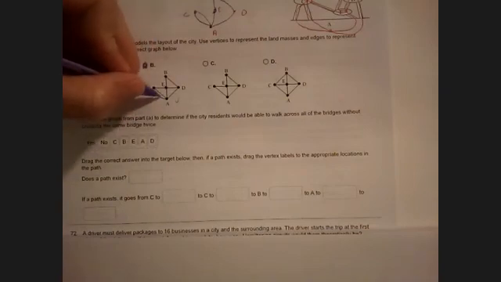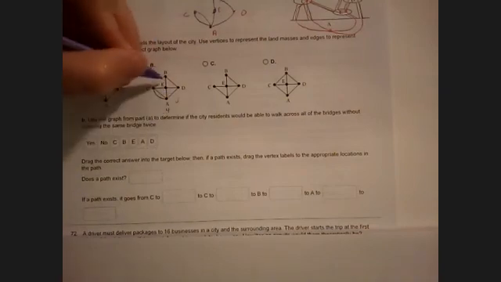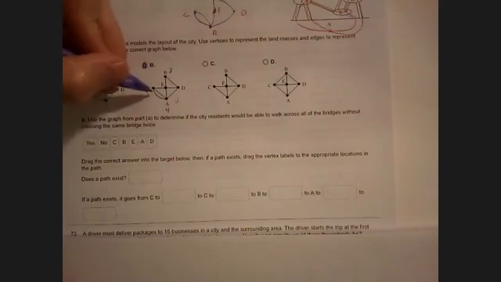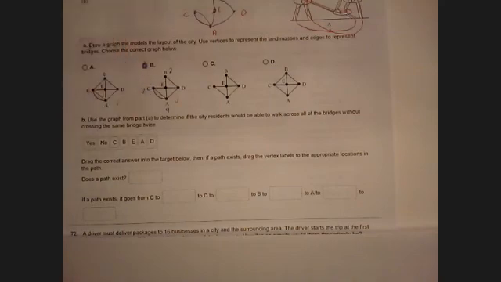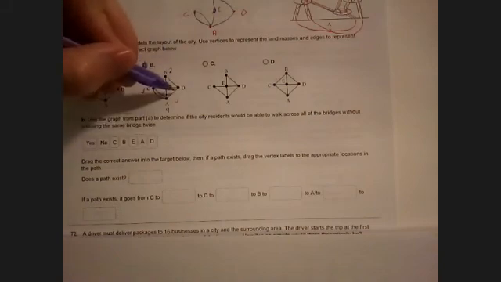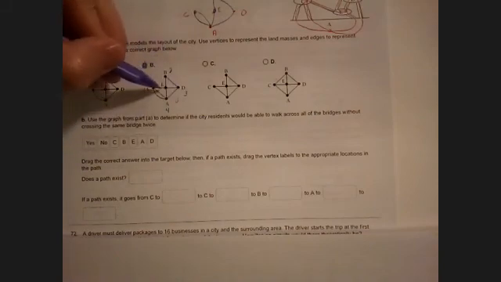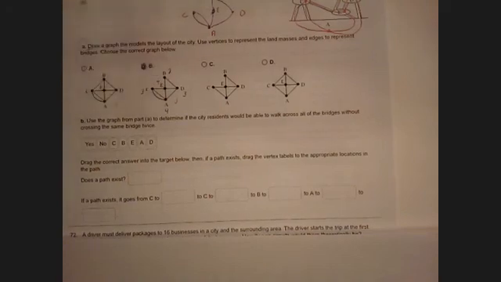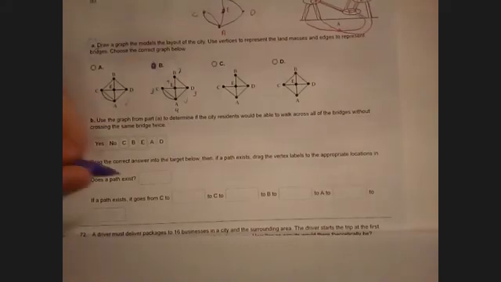A has 1, 2, 3, 4. B has 1, 2. C has 1, 2, 3. I can do it with one of those. D is 3, and E is 1, 2, 3, 4. So as long as I don't have more than two odd vertices, I think we're good to go. Okay, so yes.